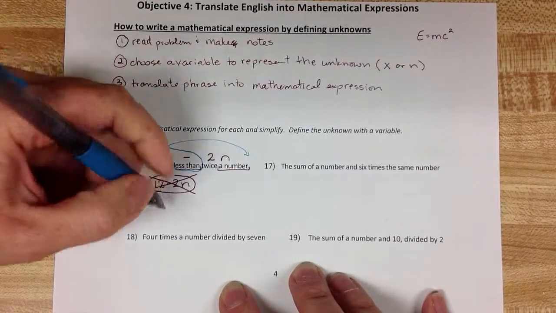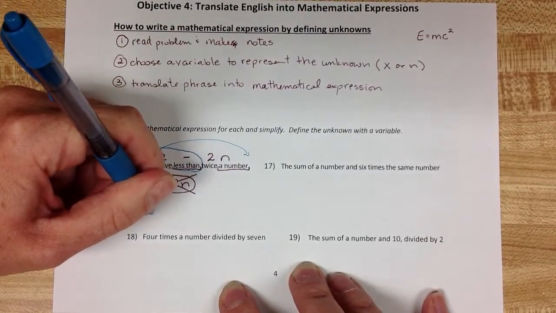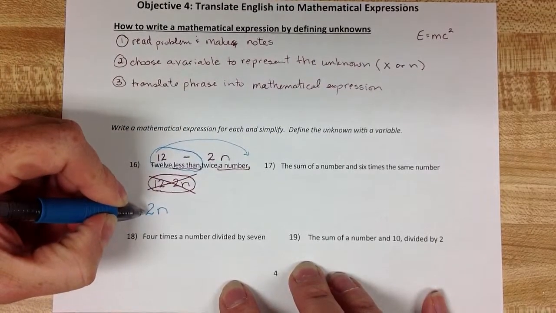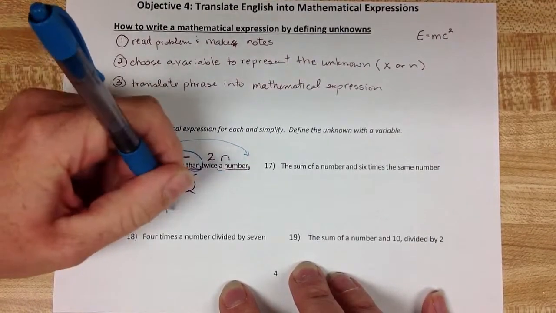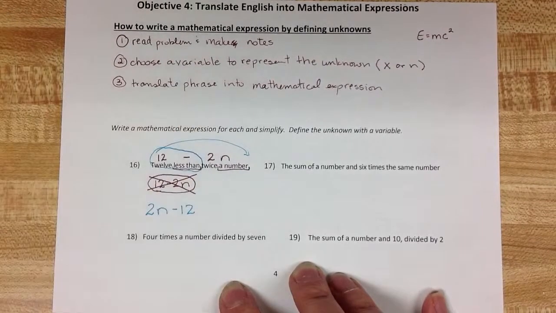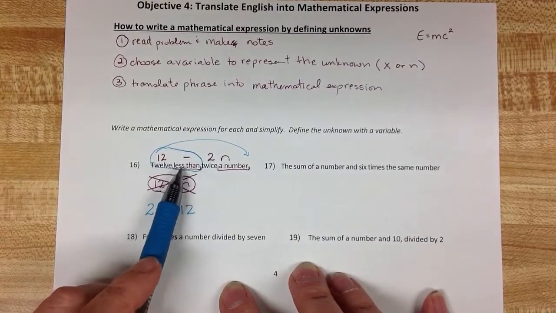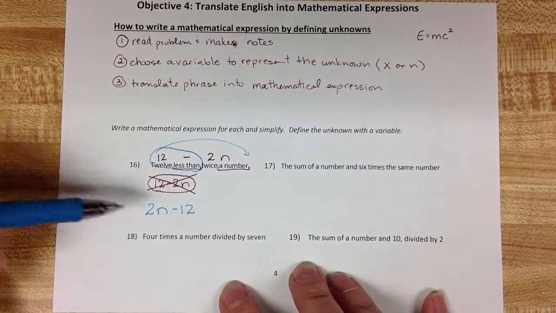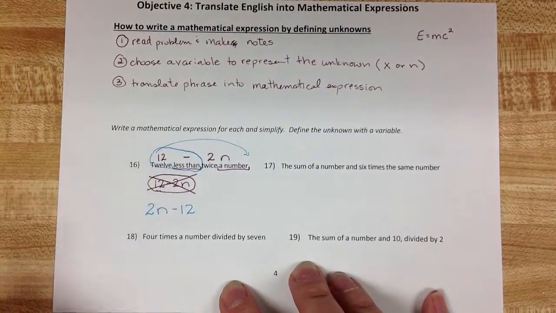So we have to figure out what our two ends are first. Take a number and find twice it, or double, and then take the 12 away from it. And that's really important with the "less than," because subtraction is not commutative. If we switch these two terms in the opposite order, we wouldn't get the same result once we knew what n was.